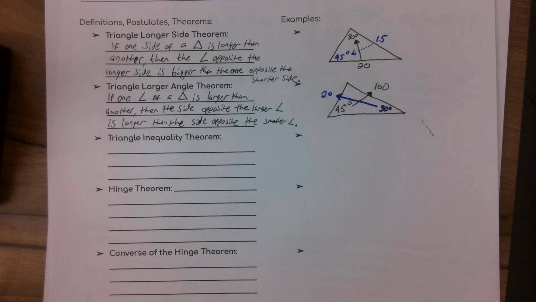Here is the general rule put out to us by the triangle inequality theorem. Get ready.